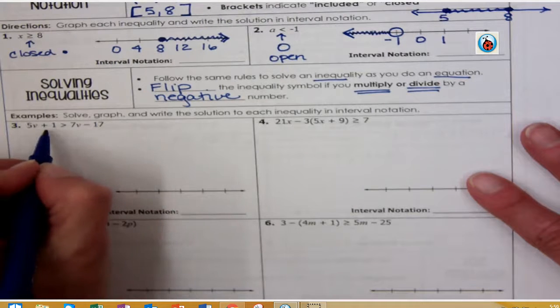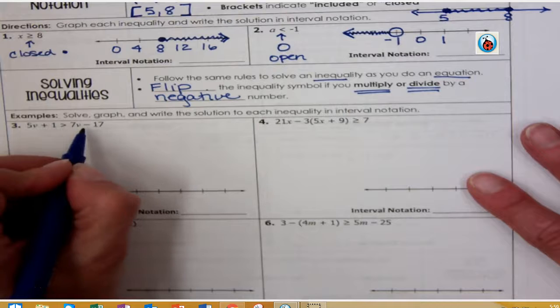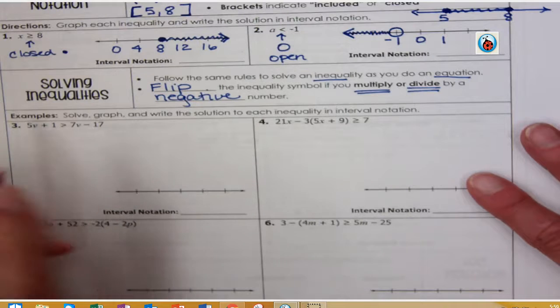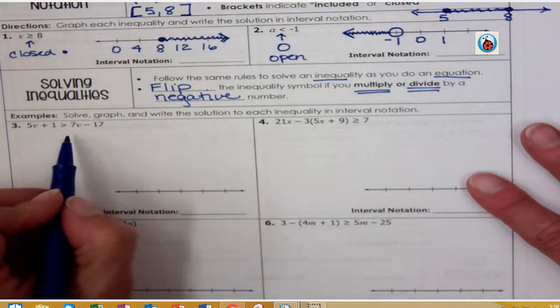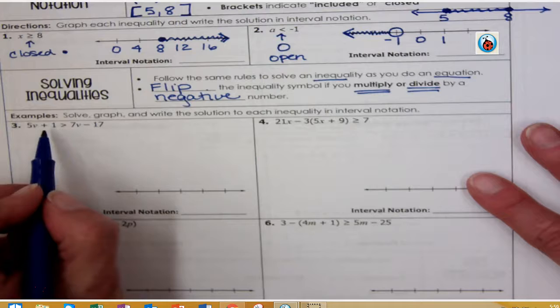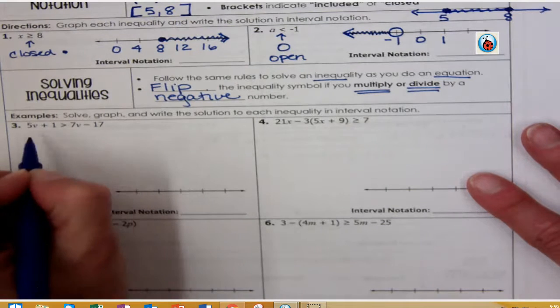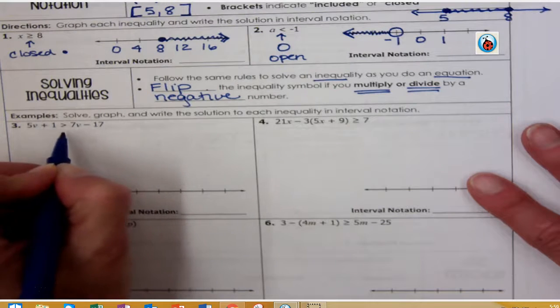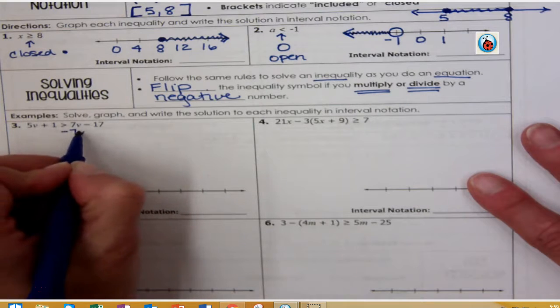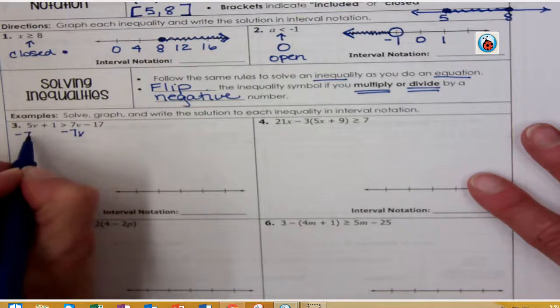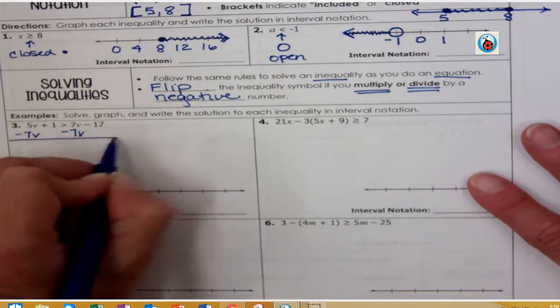So we've got 5v plus 1 greater than 7v minus 17. We're going to move our variables to one side and our numbers to the other because we're trying to isolate our variables. Let's go ahead and move this negative 7v, negative 7v.